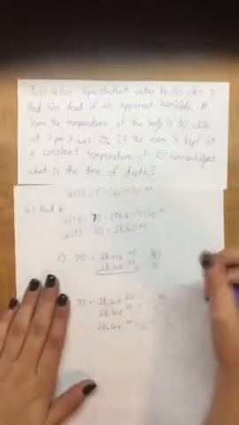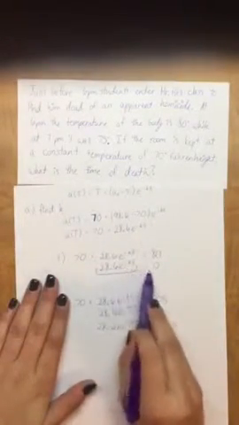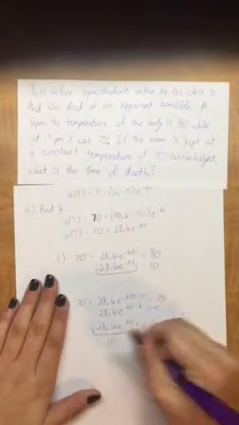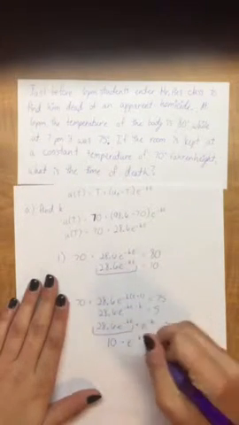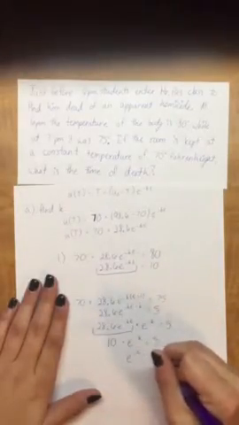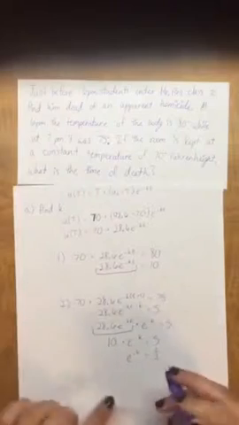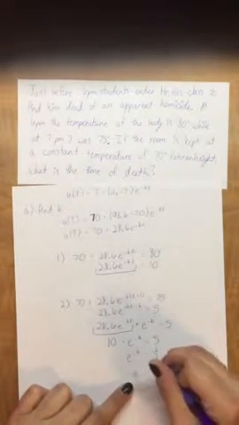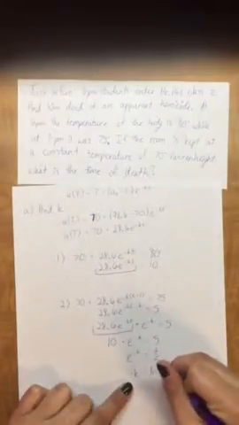Now we see in this equation that this part equals 10. So for this, you can substitute in 10 times e to the negative k equals 5, which then you would just divide the 10 out, making this 1/2. Taking the natural log of both sides would leave this as negative k times the natural log of 1/2.